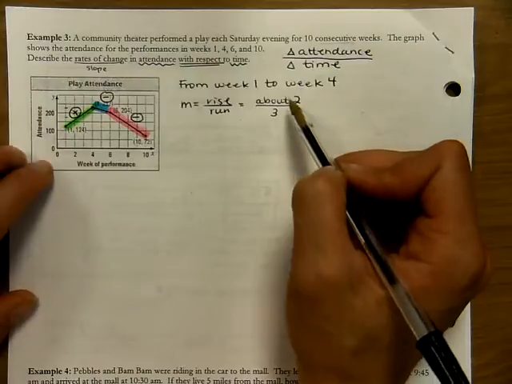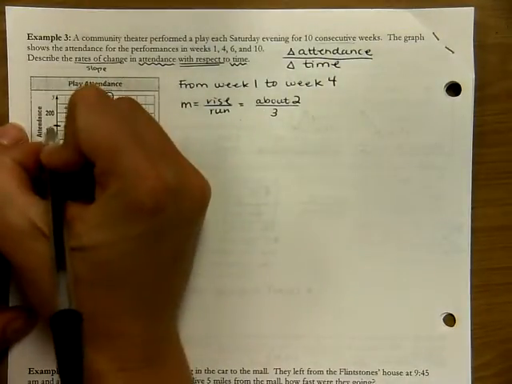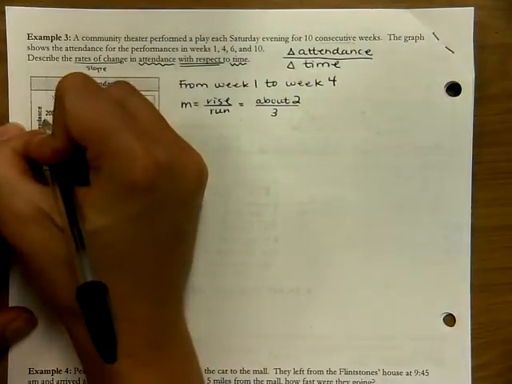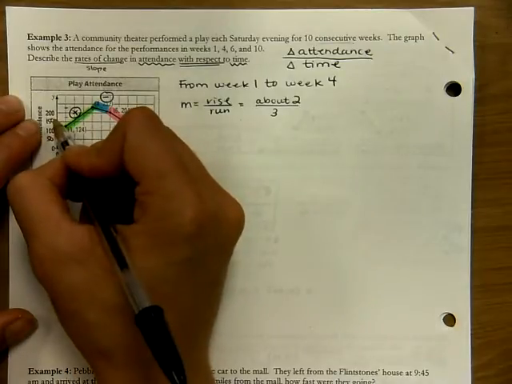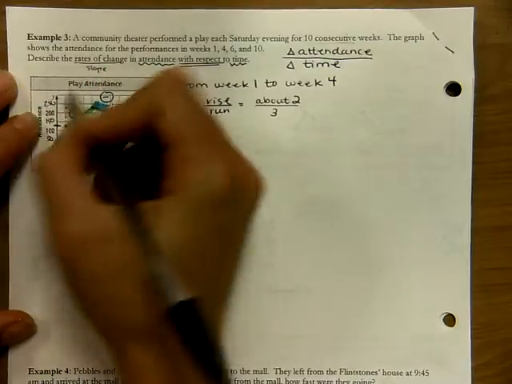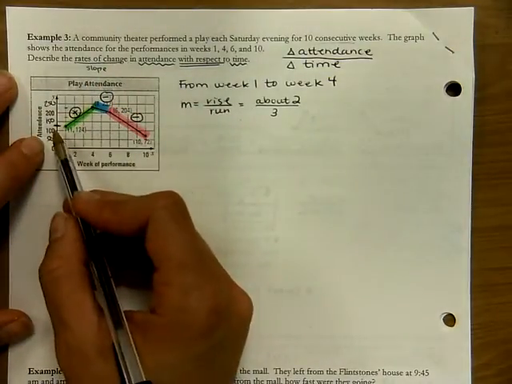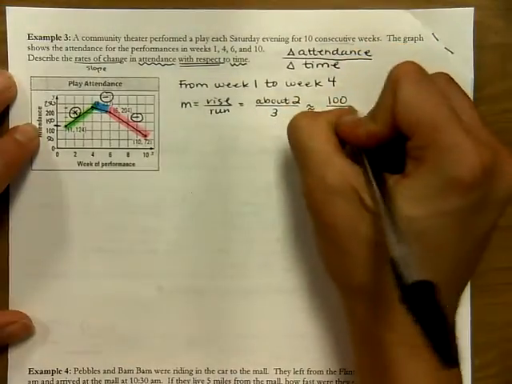But when I say 2, let's look at these units. If that's 0, that's 100, this is 50, and this would be 150. So we're in the middle of 100 and 150 to the middle of 200 and 250. So 2 units here. Each unit represents 50, which means we're really talking about 100 people. So about 100 over 3.